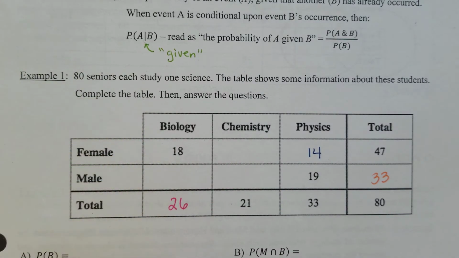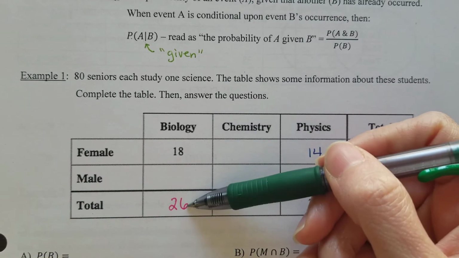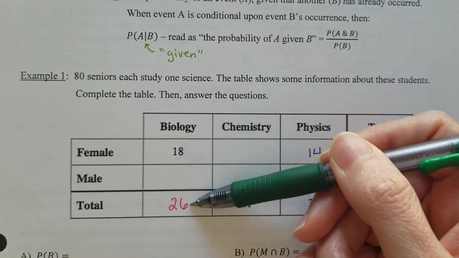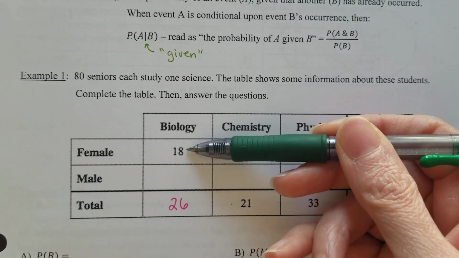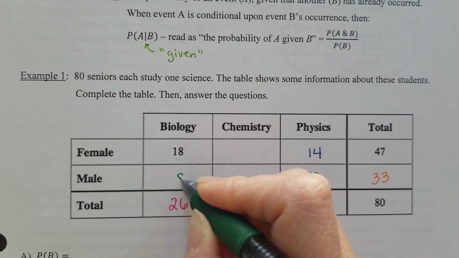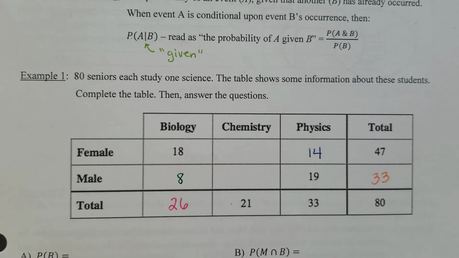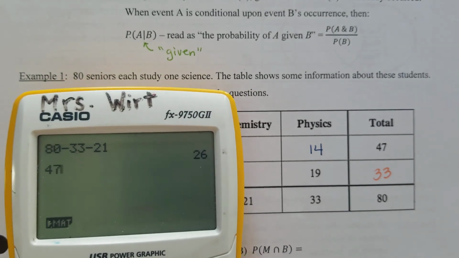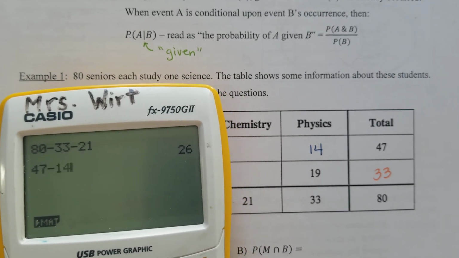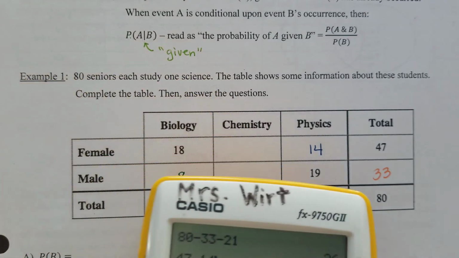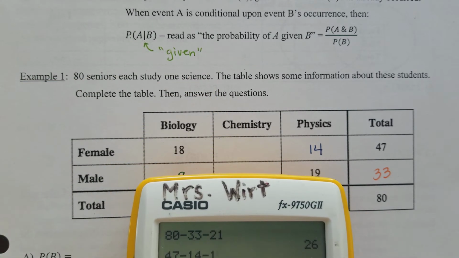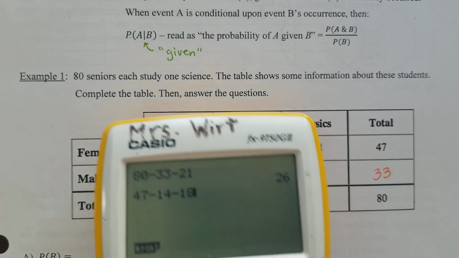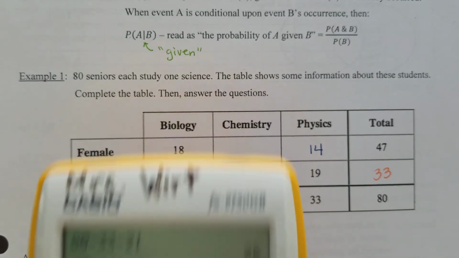Okay. I can do the same thing, well here actually we have a little shortcut. So we have 26 total biology students, 18 of those are girls. That means there are just 8 boys who are taking biology. Okay. To fill in the missing piece for chemistry, I would do that same process we did earlier. 47 total girls in the group, subtracting out the 14 who are enrolled in physics, and also subtracting the 18 who are in biology, leaving us with 15 girls who are taking chemistry.